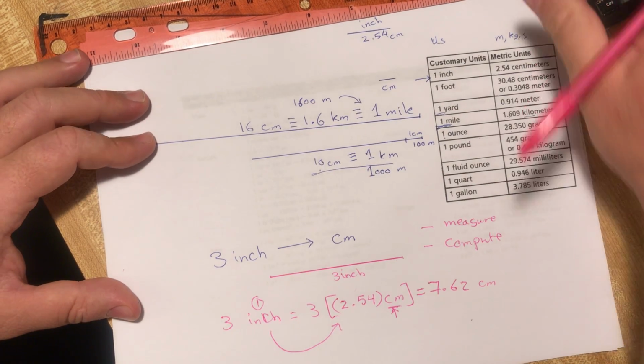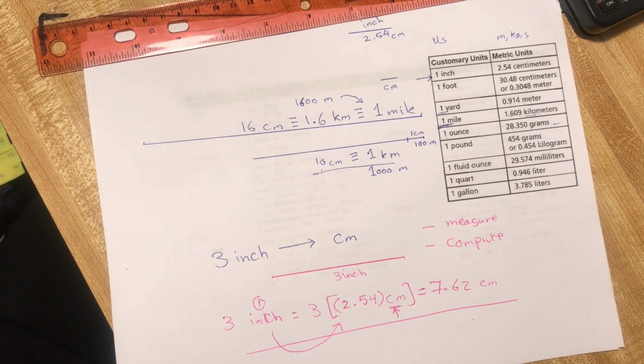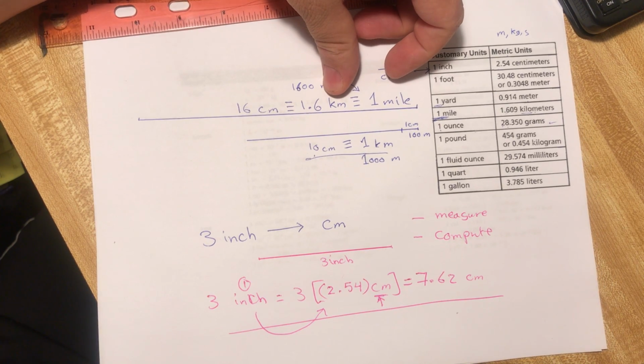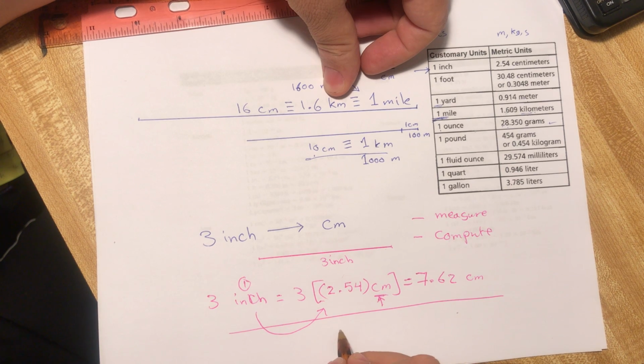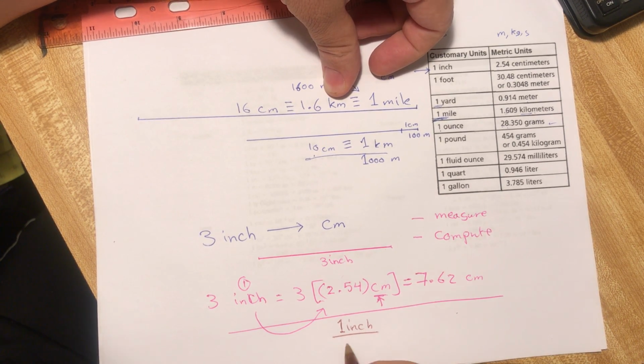Okay, there is another way I can use. I can also multiply by 1. How can I multiply by 1? Okay, 1 inch over 2.54 centimeters is equal to 1 because these two values are the same.